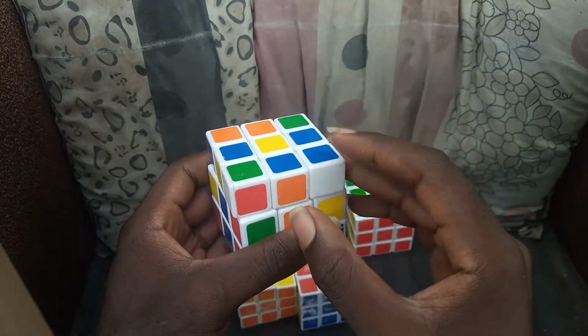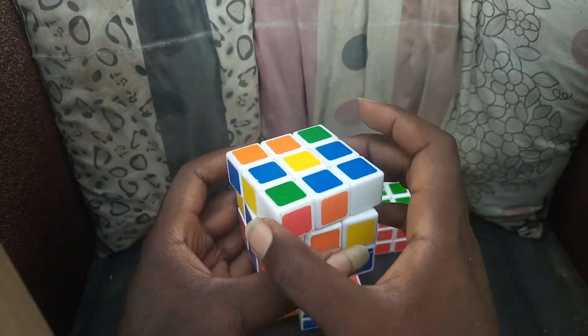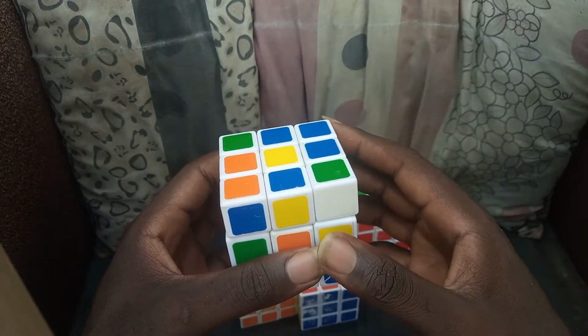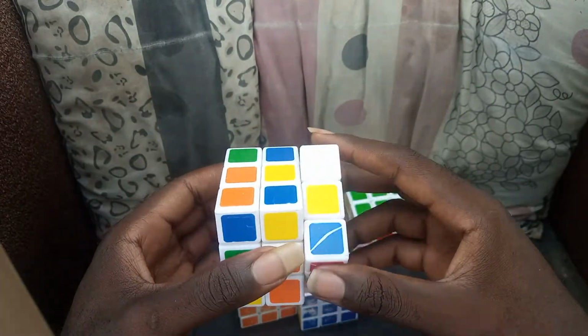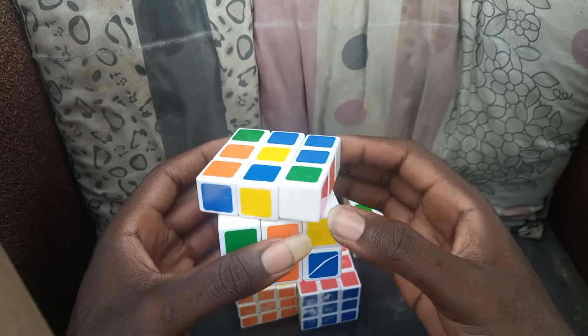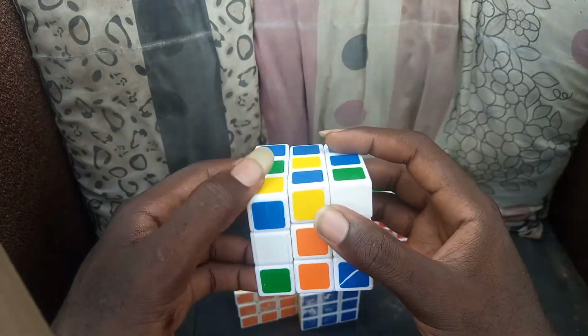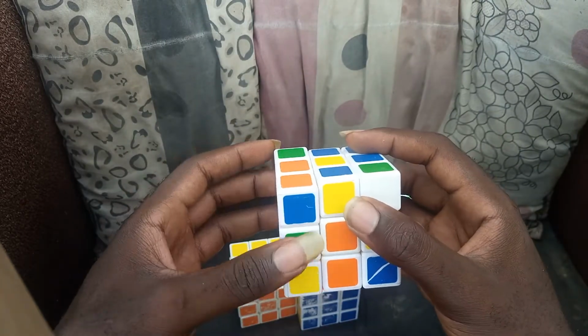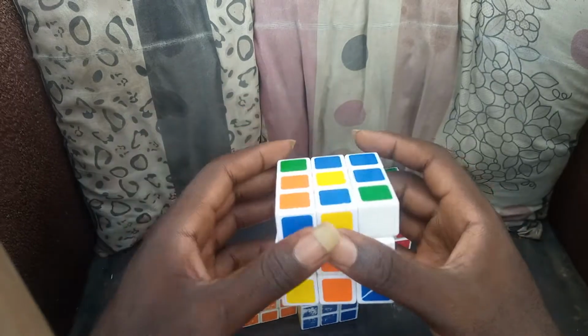That is going to be the top movement. Always we're going to be moving it either clockwise or anti-clockwise. Only those 4 movements. Whether it's on the left, it's either anti-clockwise then clockwise, or clockwise then anti-clockwise. That is if we are moving from the left.